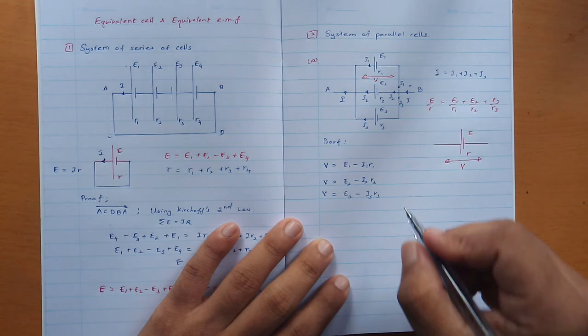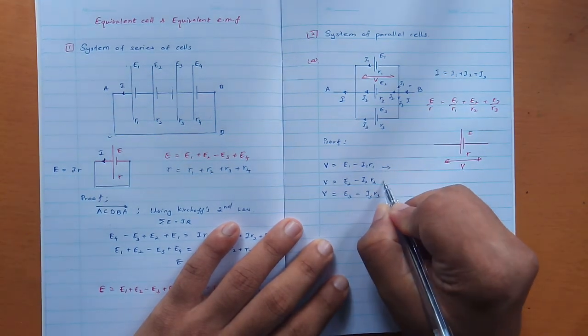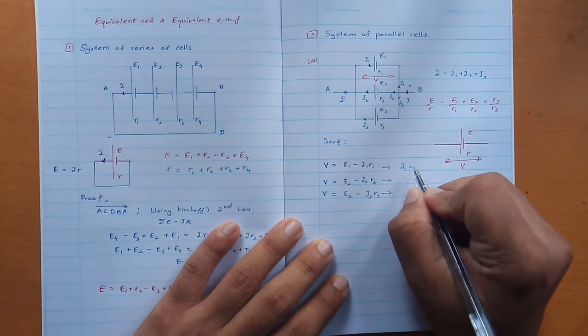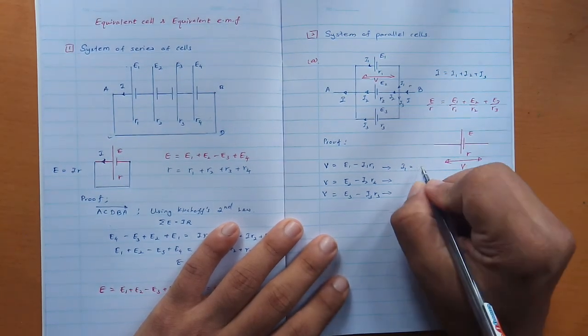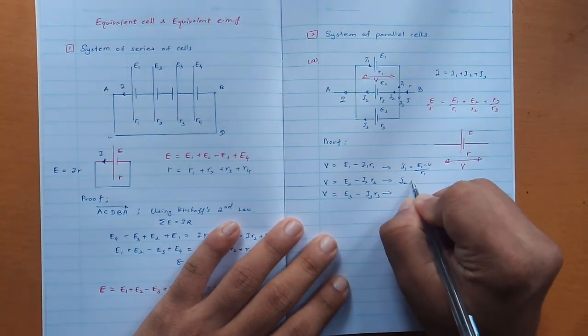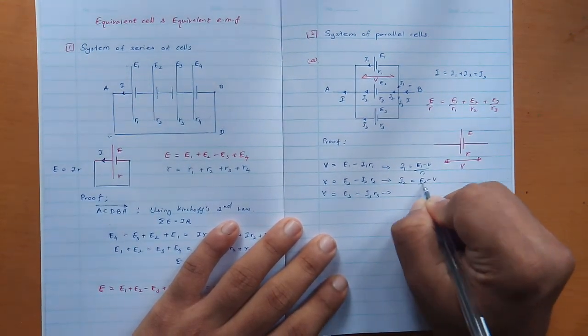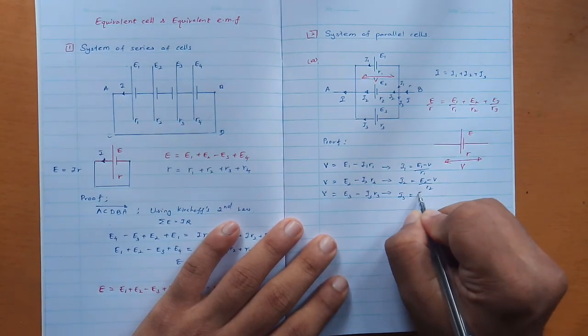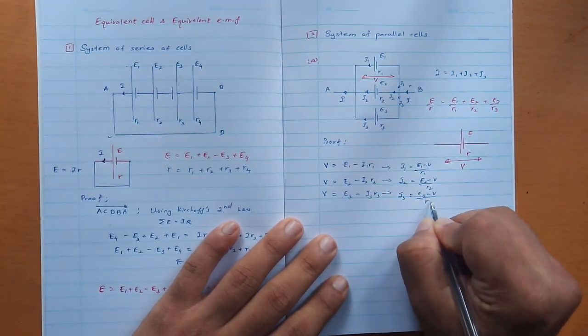So from this relation I can make the currents the subject. Here I get I1 equals E1 minus V over R1, I2 equals E2 minus V over R2, and I3 similarly E3 minus V over R3.